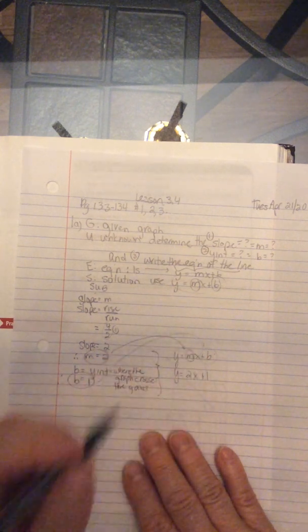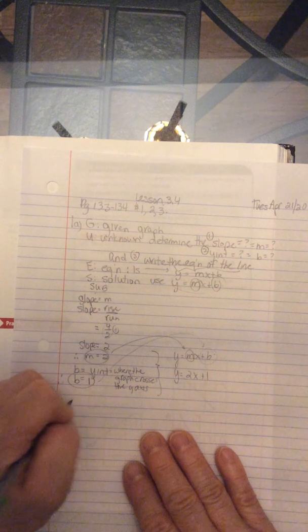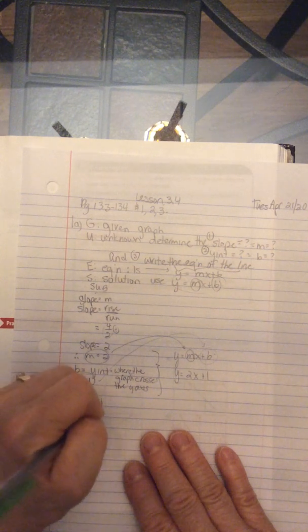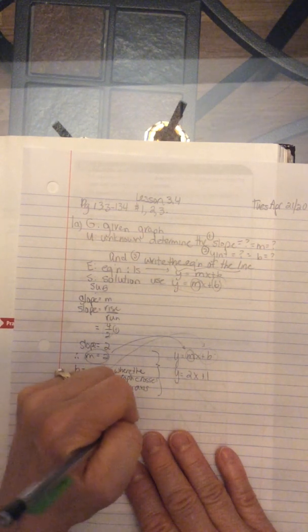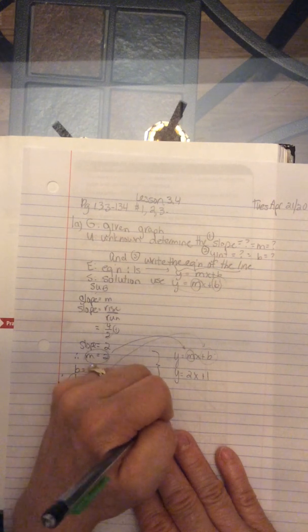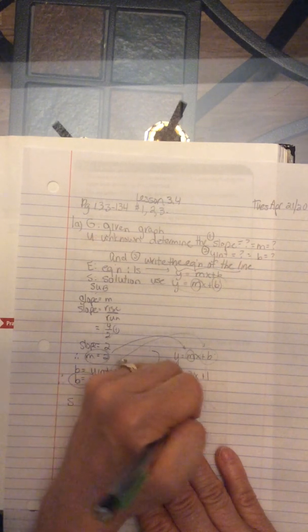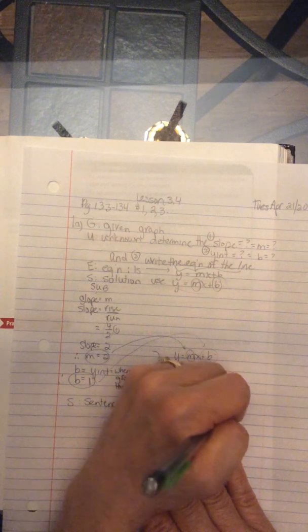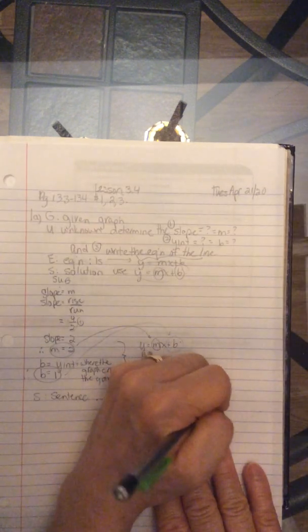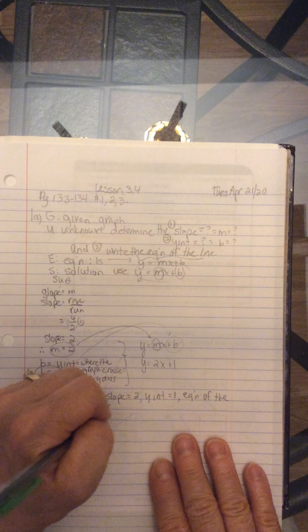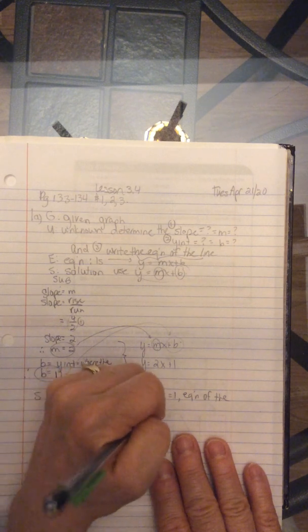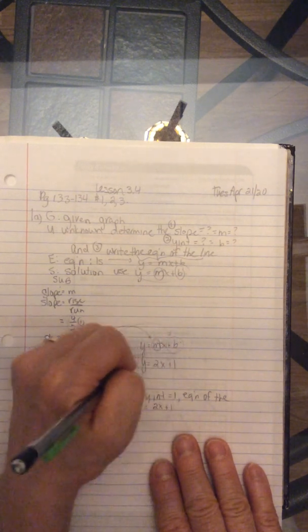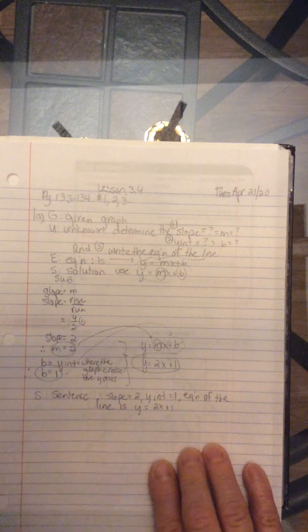So that's my equation of the line. That's what we needed. So then the S is the sentence. Therefore, slope is 2, y-intercept is 1, and the equation of the line is y equals 2x plus 1. We could put a circle around that if we wanted to. I want you to do question B, C, and D. Rewind the video if you need help with A.